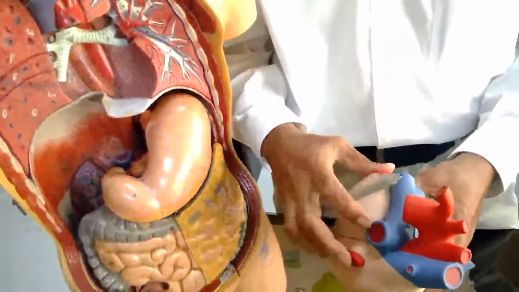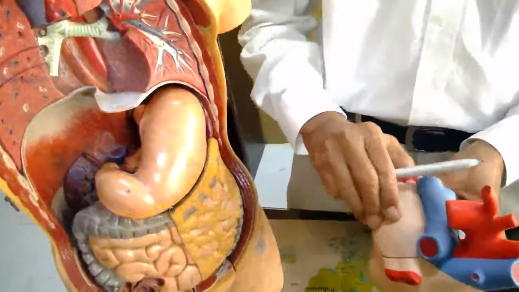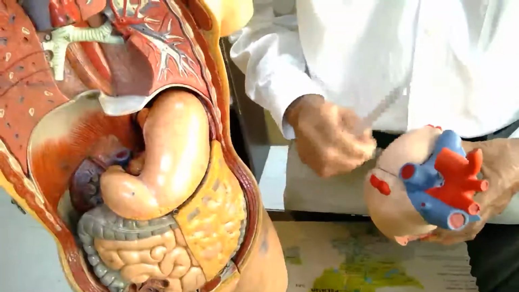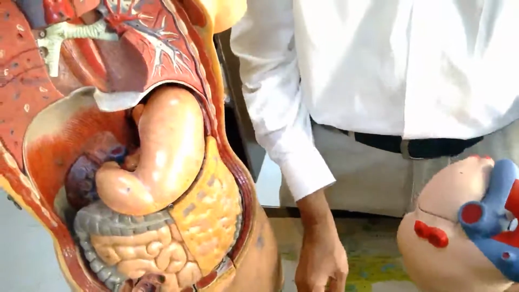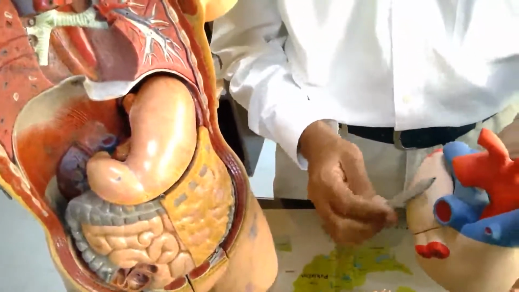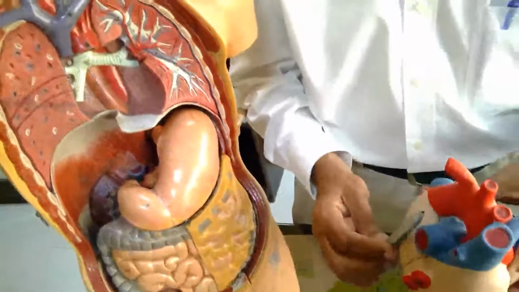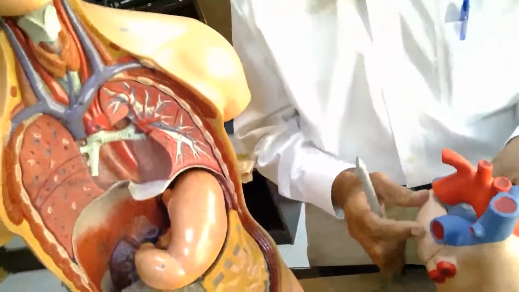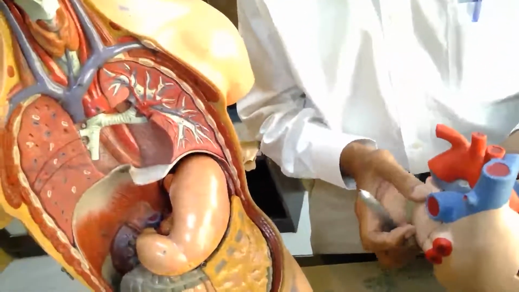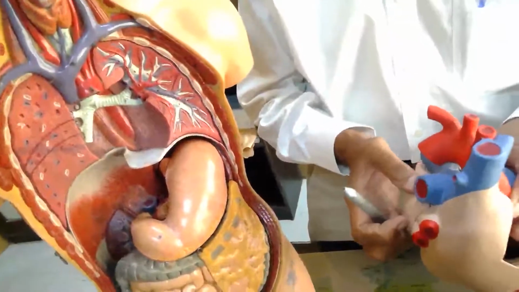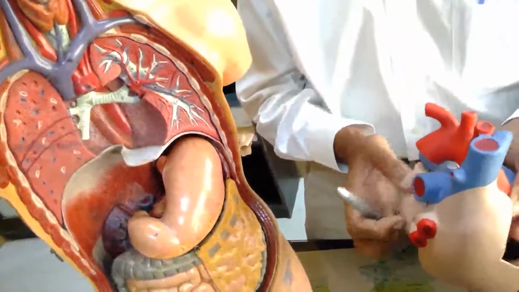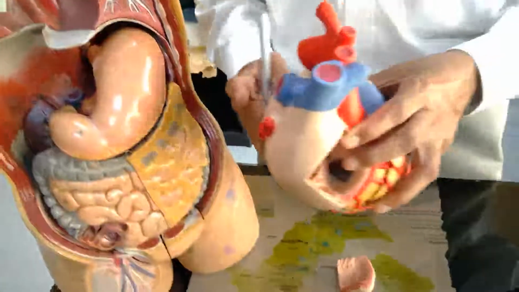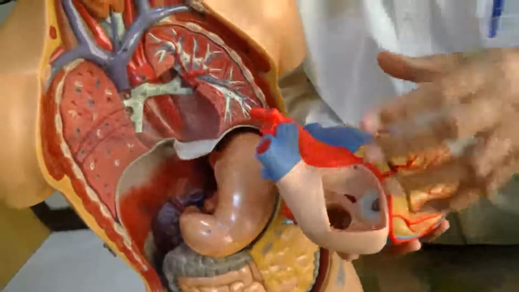Left atrium has got 4 pulmonary veins, and just behind the left atrium is the oblique sinus. It's a folding of the pericardium. Oblique sinus is over here, and behind the oblique sinus is the esophagus.